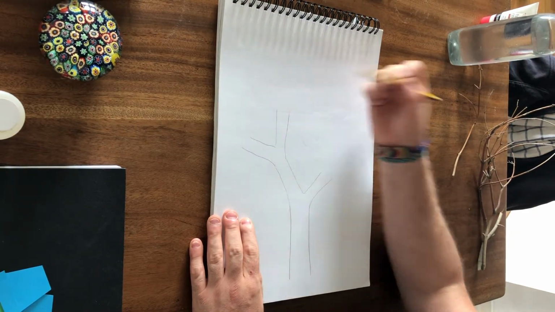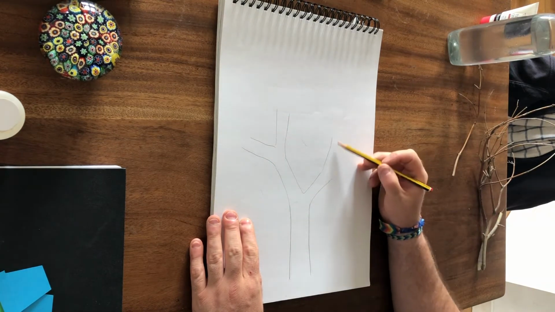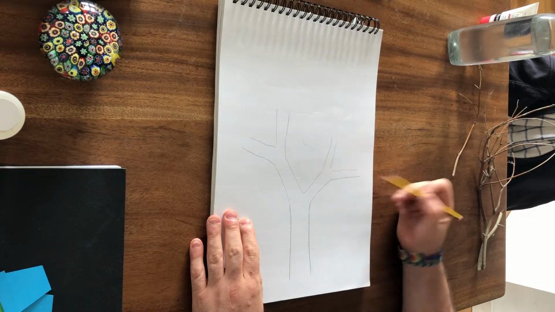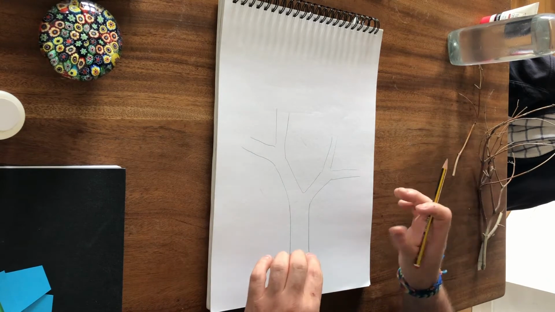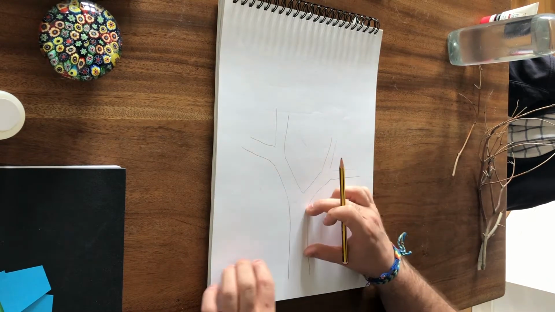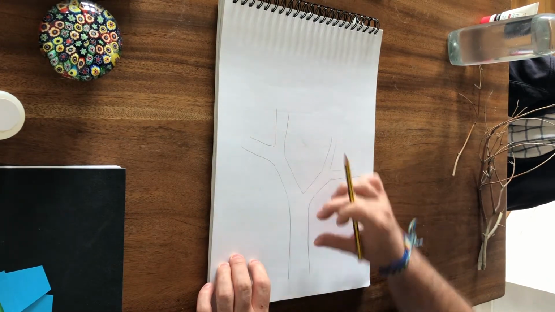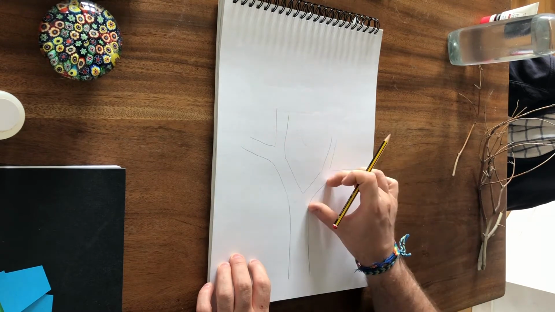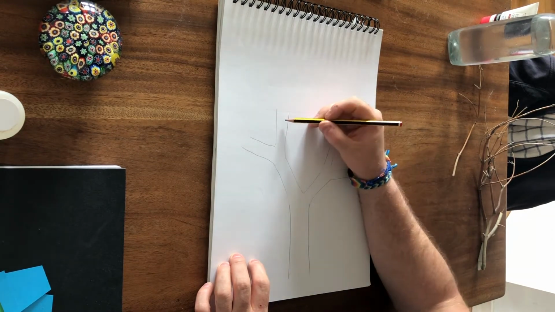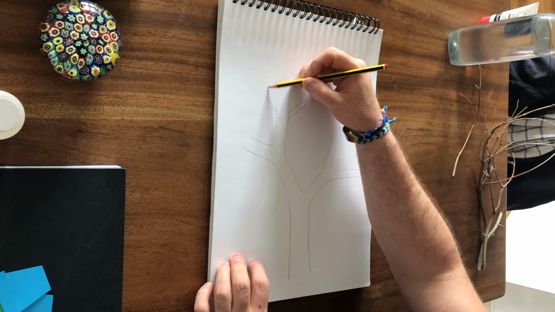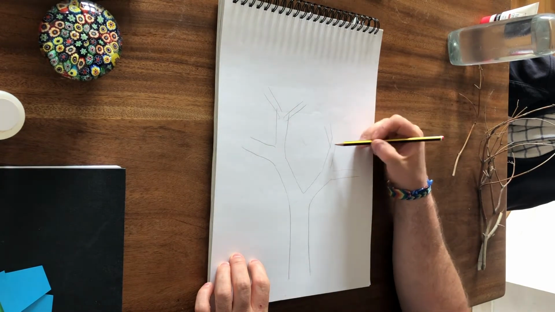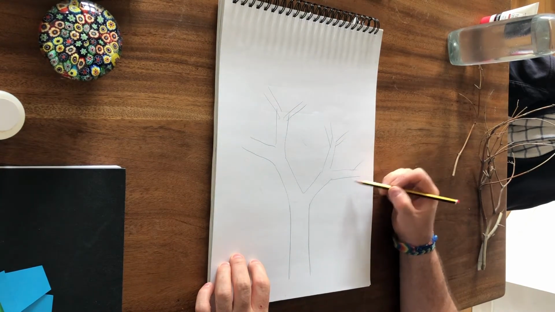This is going to split into two this time. This can also split. And if you notice, this is in proportion with this. So this, even though it's wider, is a little bit longer than that. The next bit, before it splits again, and again, and again.